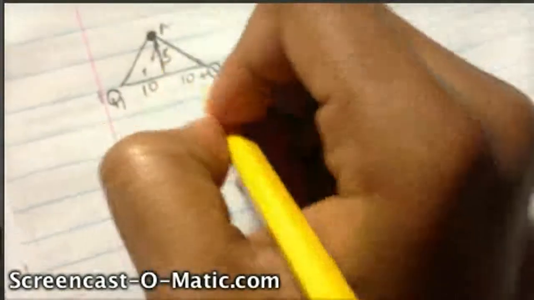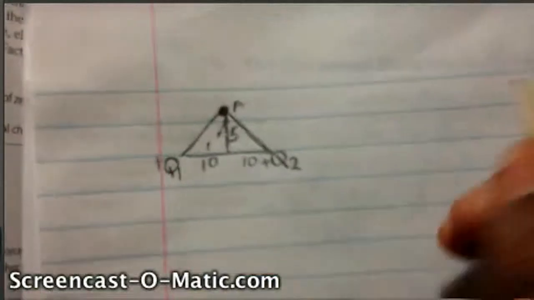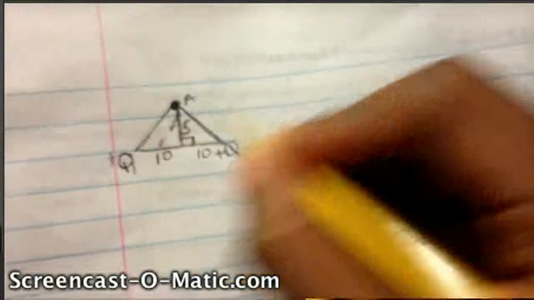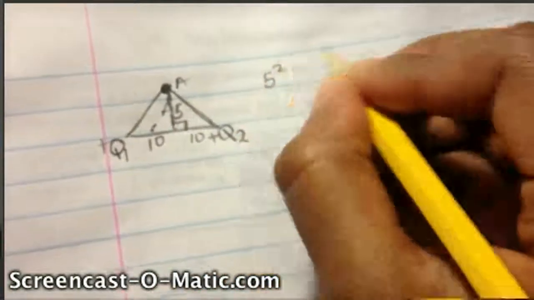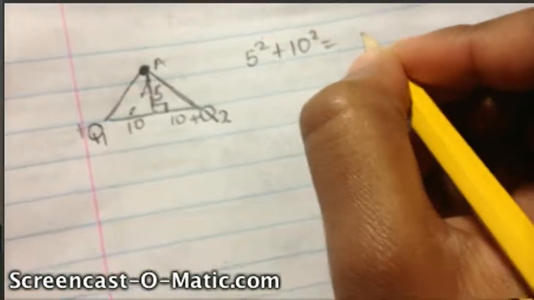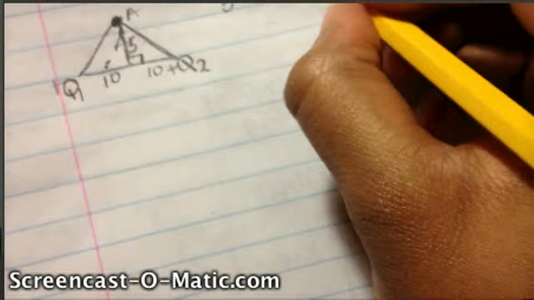Using the Pythagorean theorem, you want to find the other side, the hypotenuse. So this is going to be 5 squared plus 10 squared equals, and when I do that, I get 125.